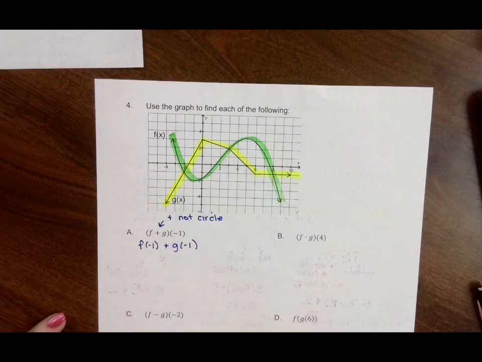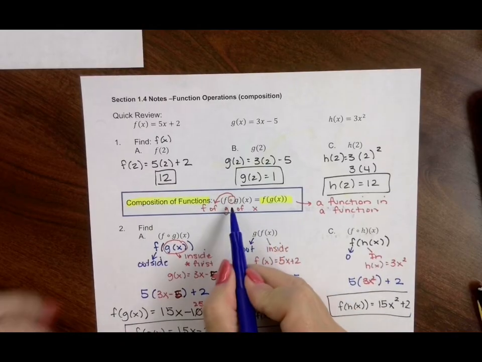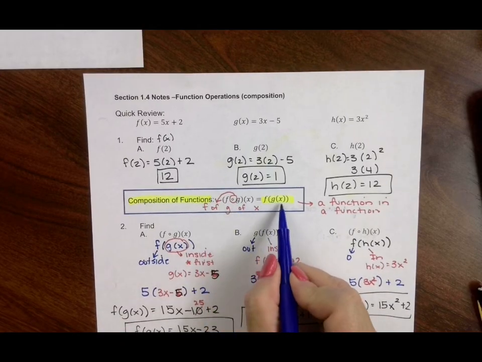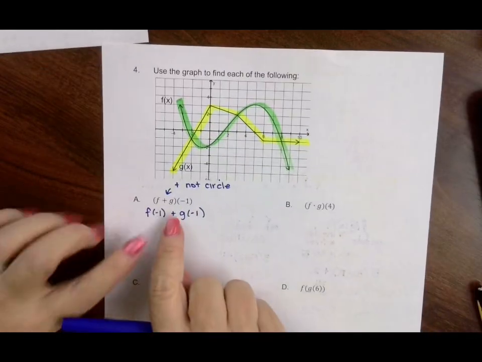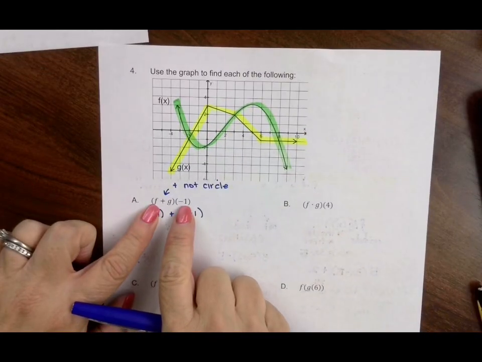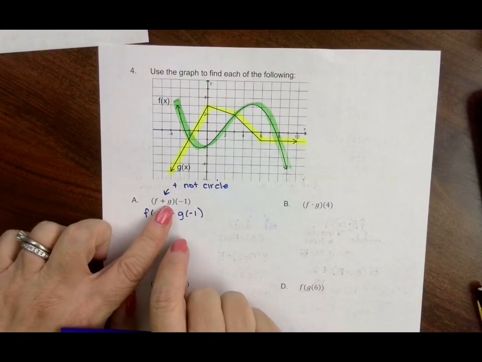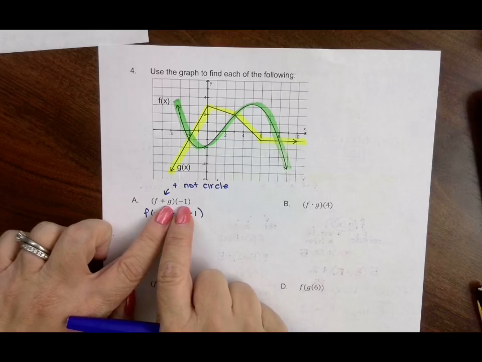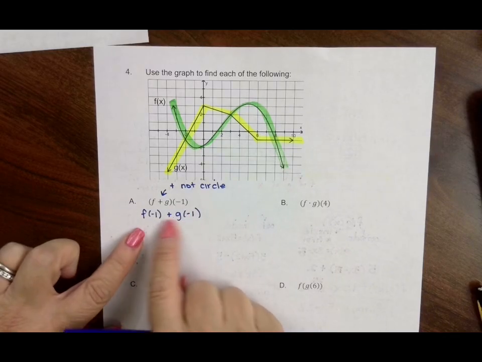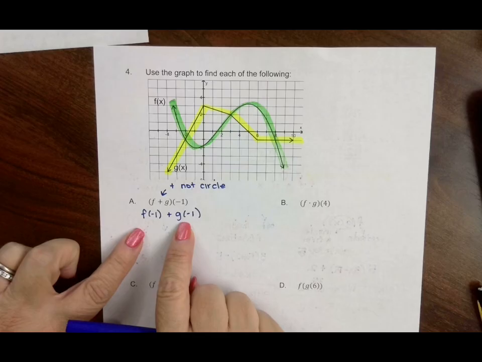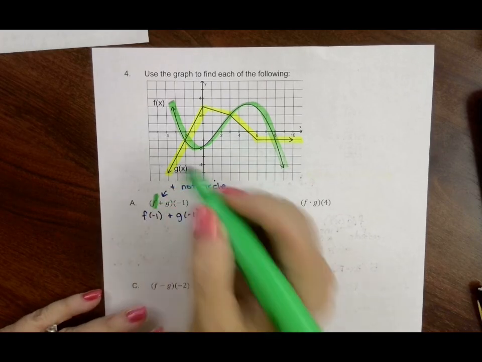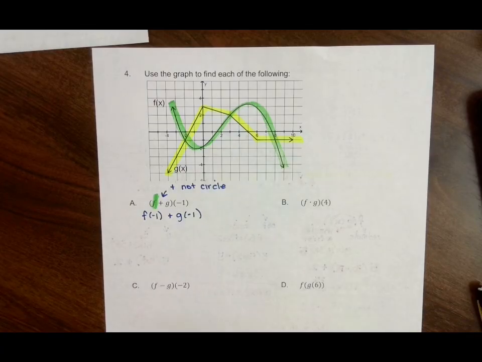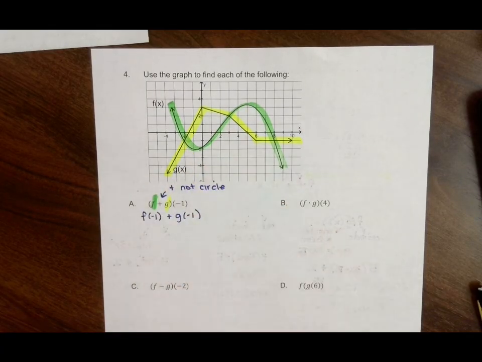So the only time you're going to see a composite function is if you see a circle or if it's written this way, f of g of x. Okay? This is just saying take the f graph at negative 1 and find the y value. Take the g graph when x equals negative 1 and find the y value. So we can rewrite it like this. It makes a lot of sense. So the f graph is my green graph, and the g graph is my yellow graph.